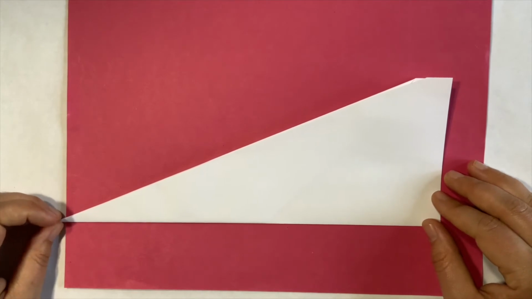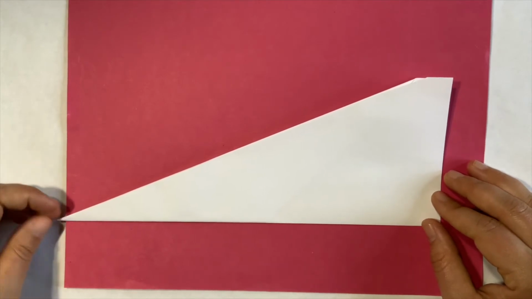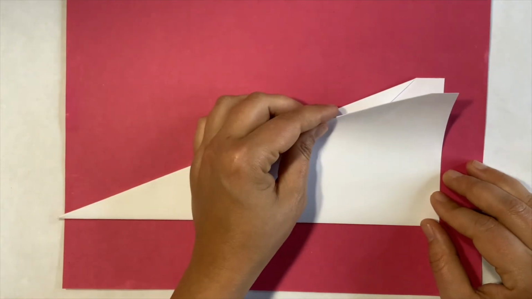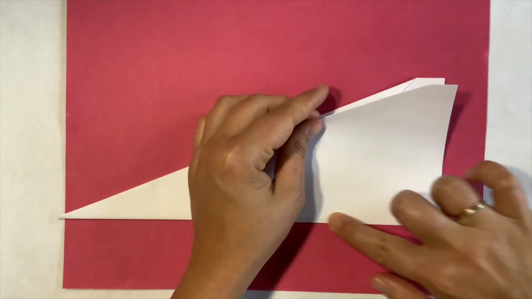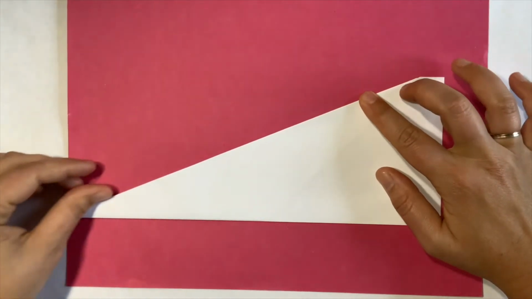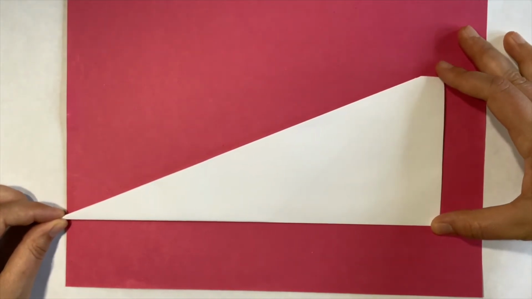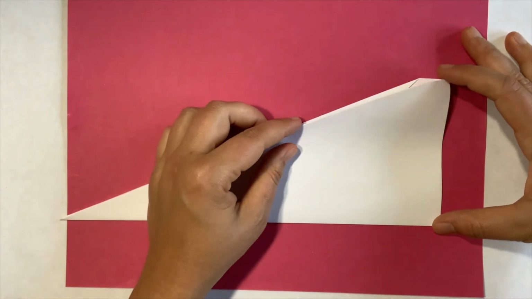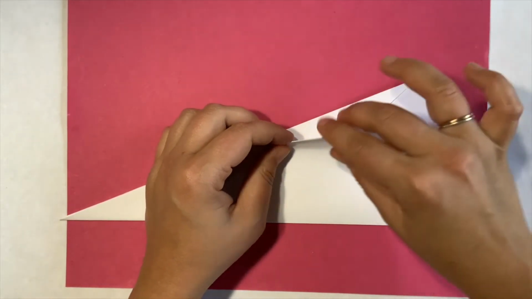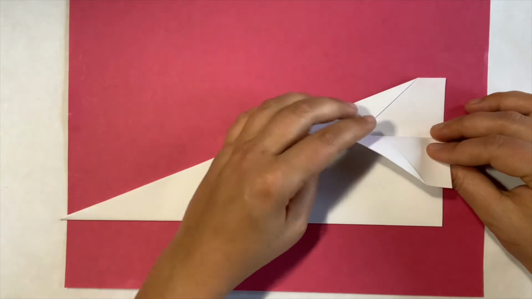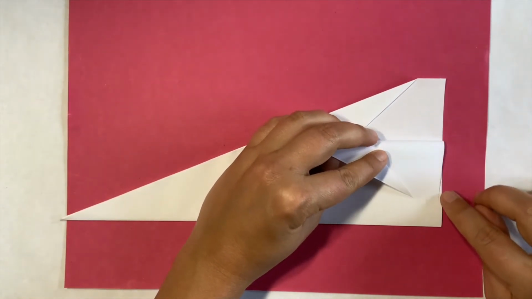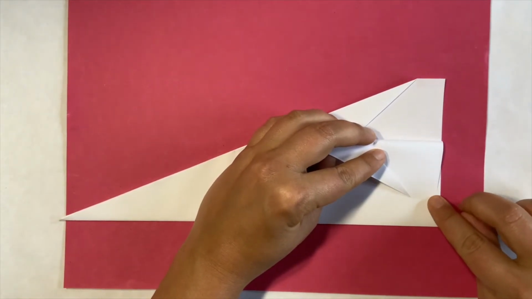We are going to fold the wings down, and we're going to take the top edges and match them to the bottom edge of the body. This is much easier to do if you have rotated your airplane this way. Take the top of the front wing and fold it down, and you can use a guiding line and a guiding corner right here.